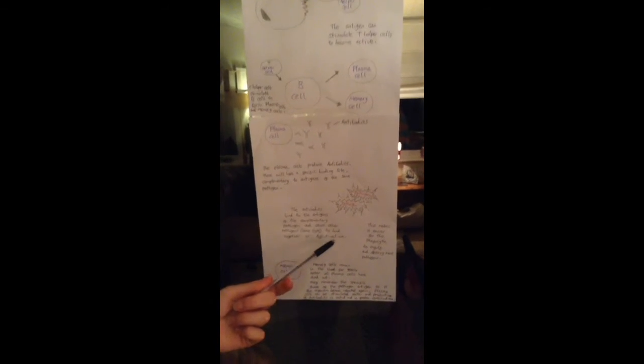So they'll bind to more of the same pathogen and stick them all together in a process called agglutination. So all the pathogens will stick together in agglutination, and this makes it a lot easier for the phagocyte to engulf more than one pathogen, which means that you will be able to destroy the pathogen a lot faster in your body, and you probably won't even feel ill. That's immunity.